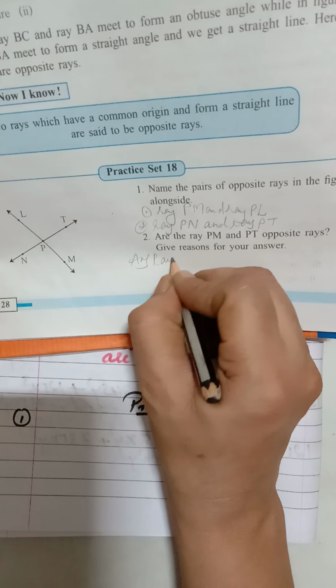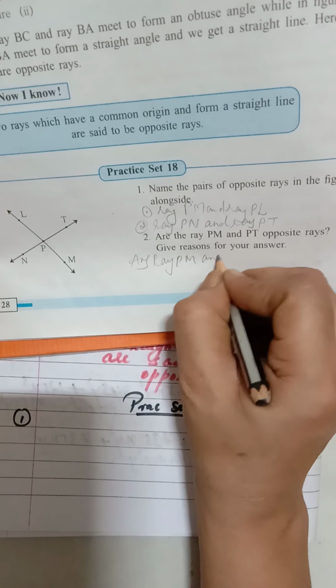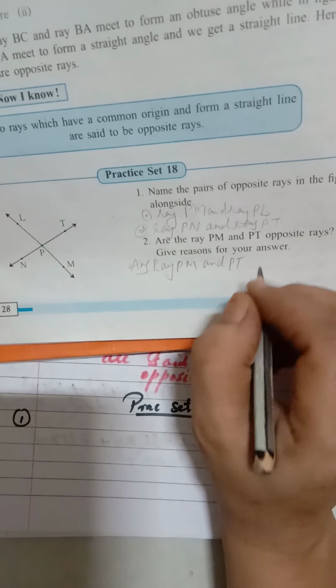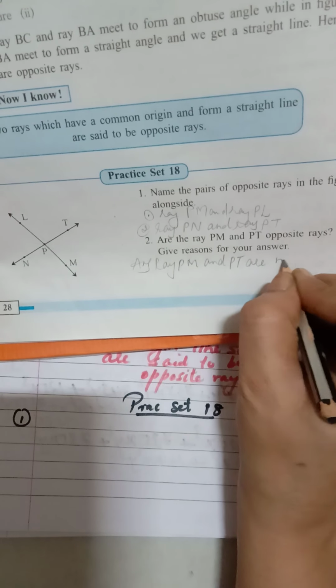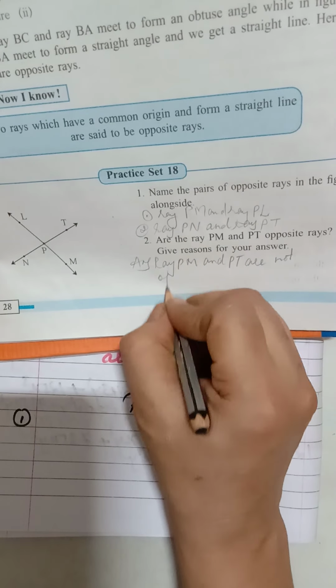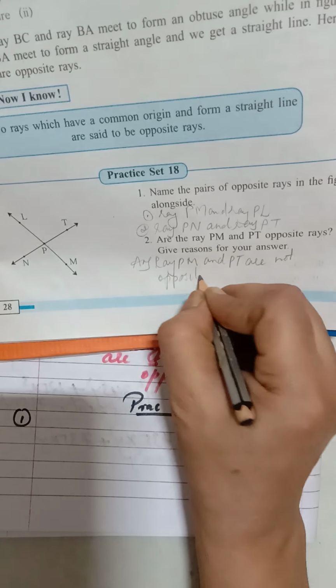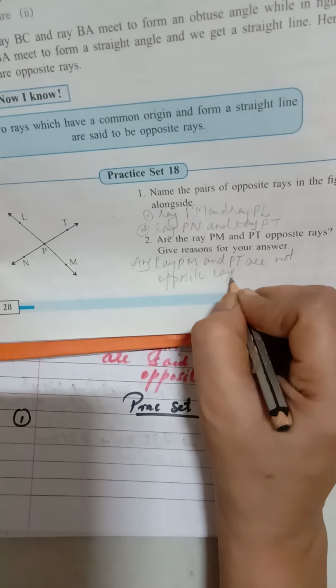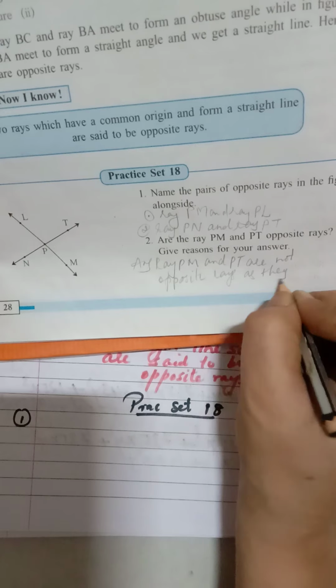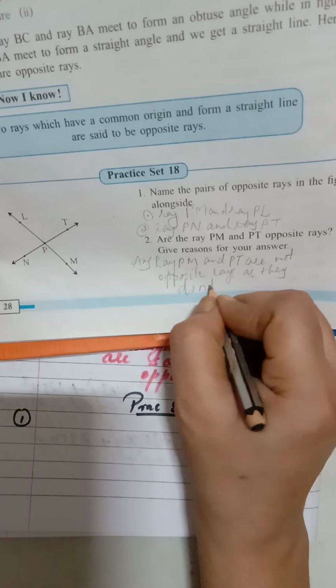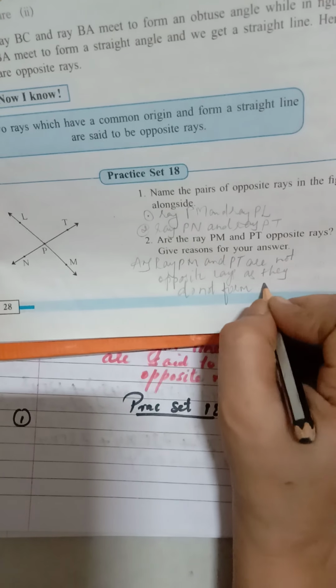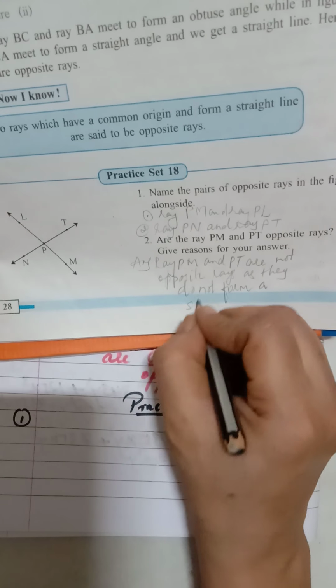Ray PM and ray PT are not opposite rays, as they do not form a straight line.